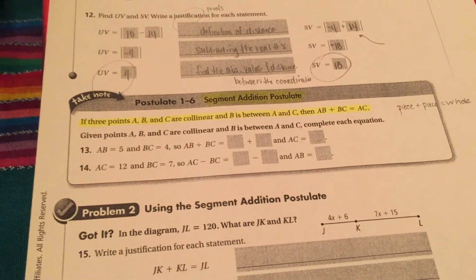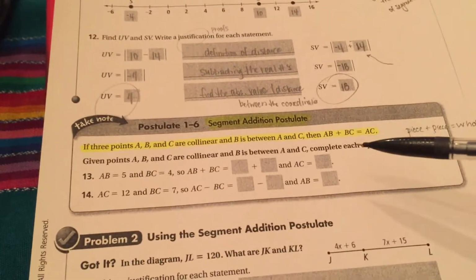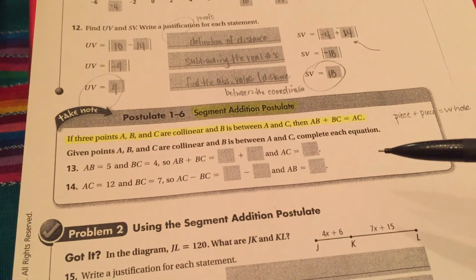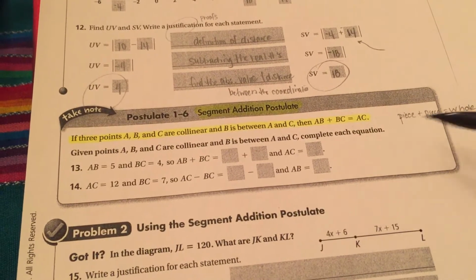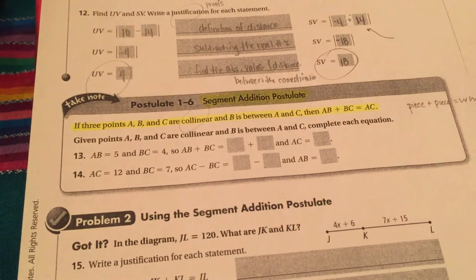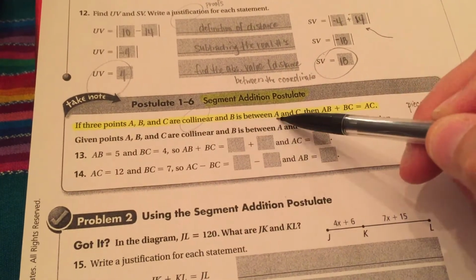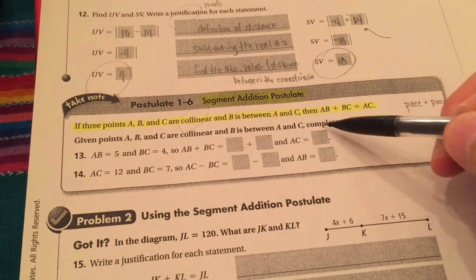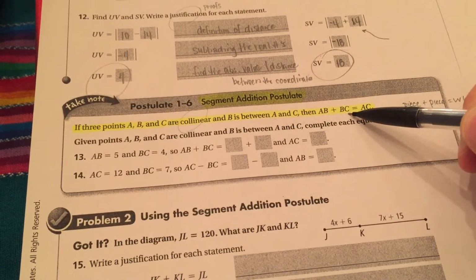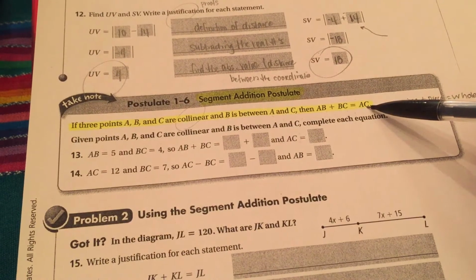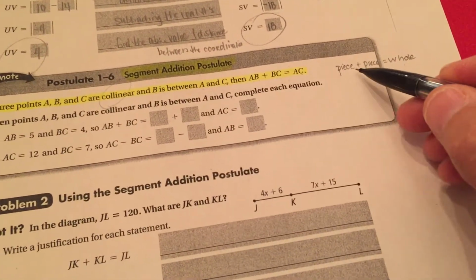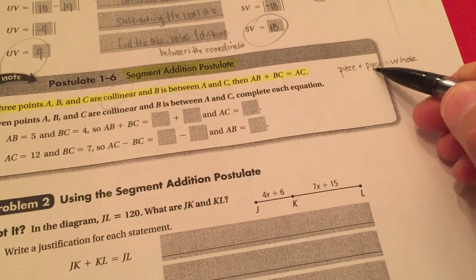Okay, the next idea here, and you'll see that I highlighted this, is called the segment addition postulate. In crazy geometry language, it says, if 3 points, A, B, and C, are collinear, so remember, together on the same line, and B is somewhere in between A and C, then it must be true that the distance between A and B plus the distance between B and C has to equal the distance between A and C. What? Okay, so the way I like to think about it is a piece plus a piece is going to equal a whole.